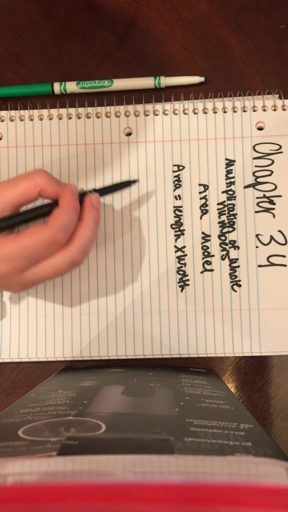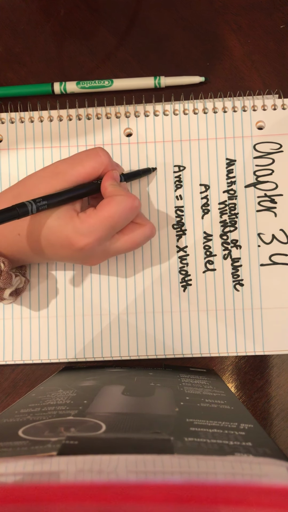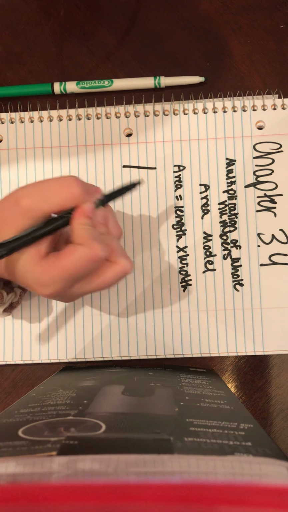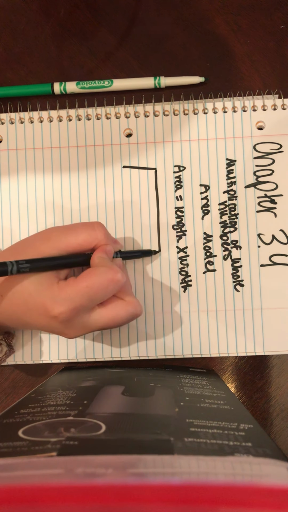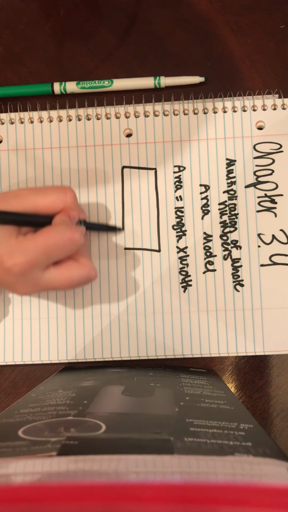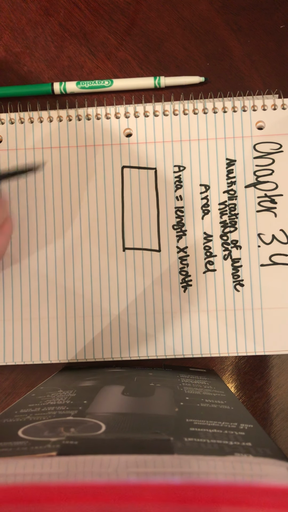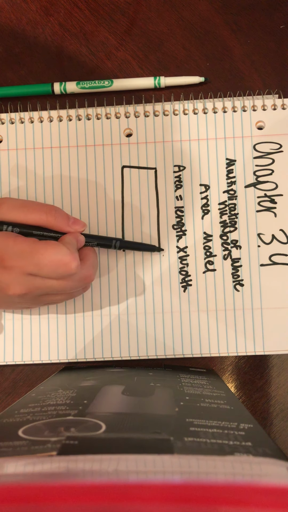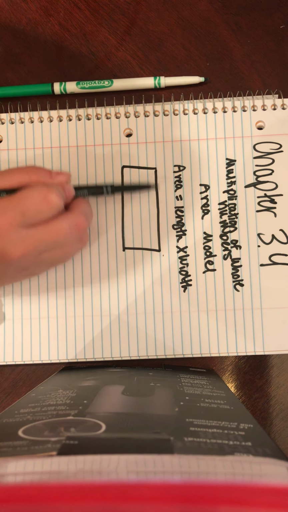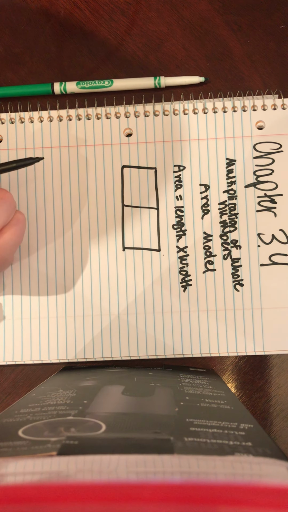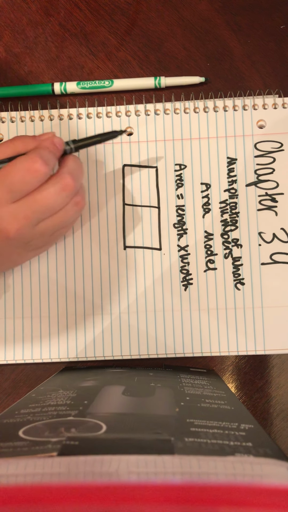You can choose which side to put the numbers on. I like to put the larger number on the top and the smaller number on the side. So right now I'm creating my box. You can see the length would be here and the width could be here. I'm going to have my 2-digit number on the top, so I'm going to split it up because I'm going to have both my digits. And then on the side, I'm going to have a 1-digit number.